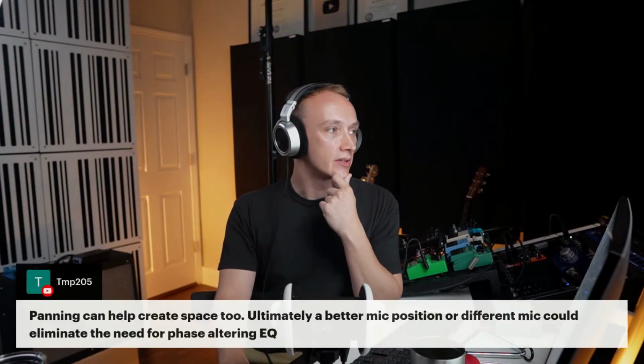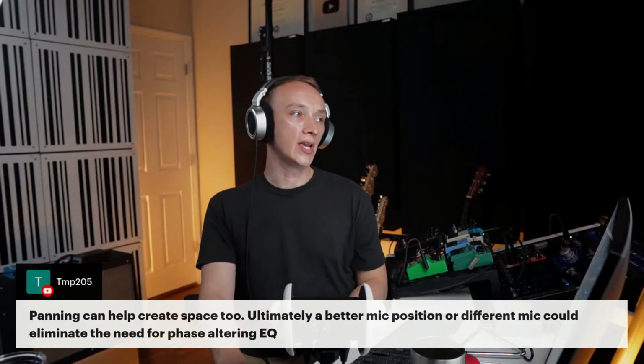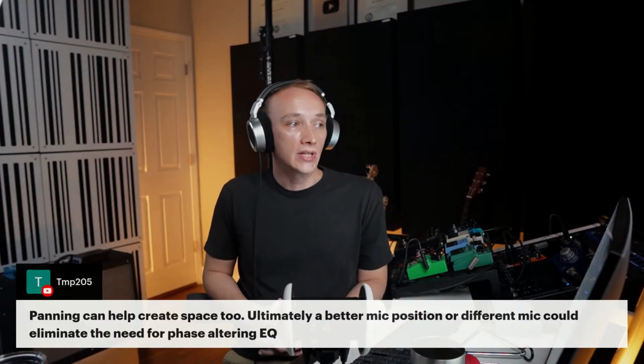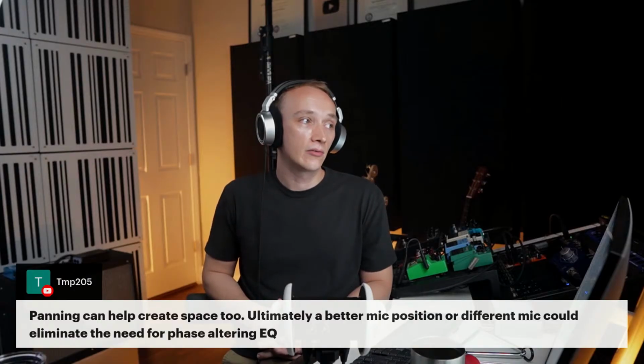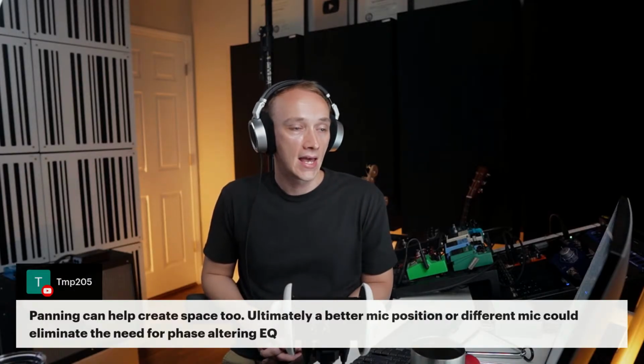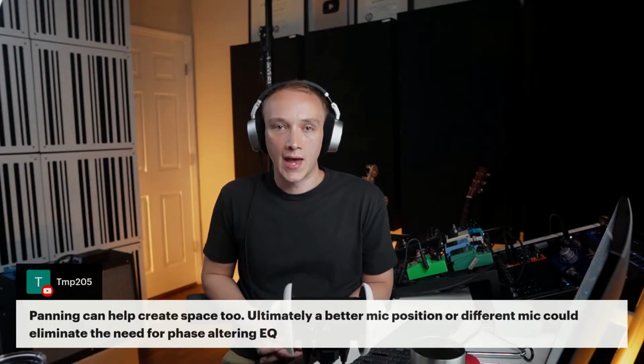Let's see what this says here. Panning can help create space too. Ultimately, a better mic position or different mic could eliminate the need for phase altering EQ. Well said. I have a video that's all about that.